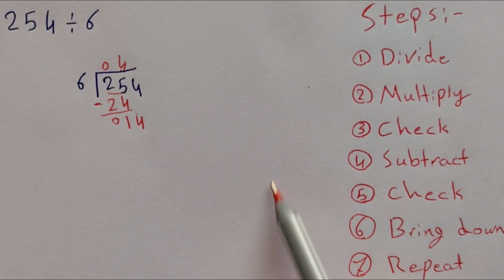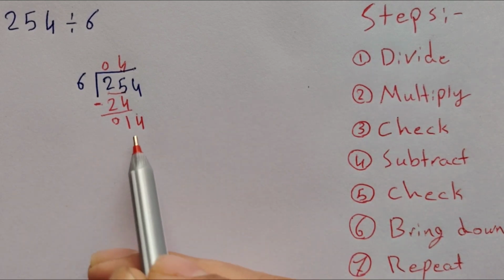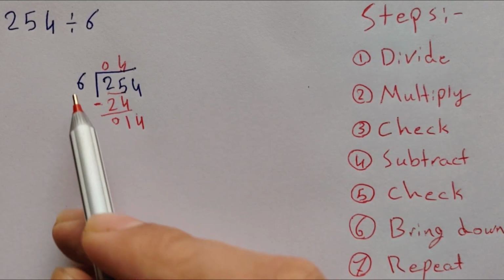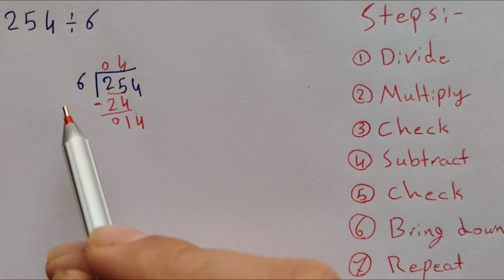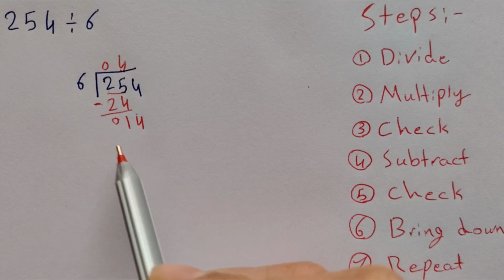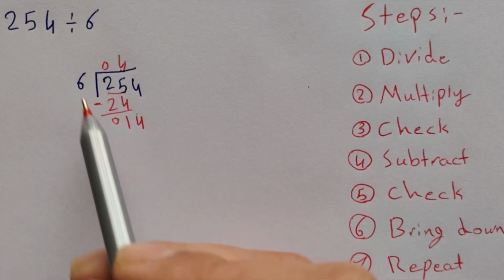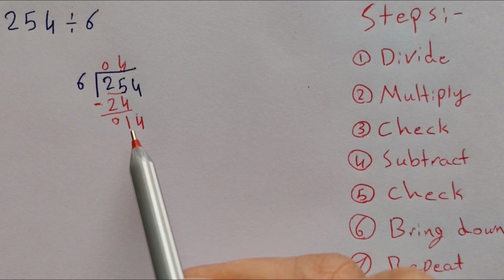What does that mean? It means we will go back to the first step and try to divide again. Now we have 14. 14 divided by 6, same. How many 6 can we fit inside 14? Or what is the closest multiplication of 6 that's equal or less than 14?